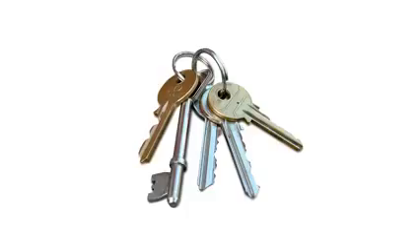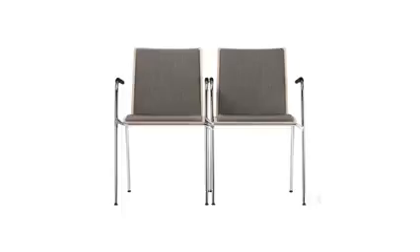What are they? They're keys. What is it? It's a chair. What are they? They're chairs.